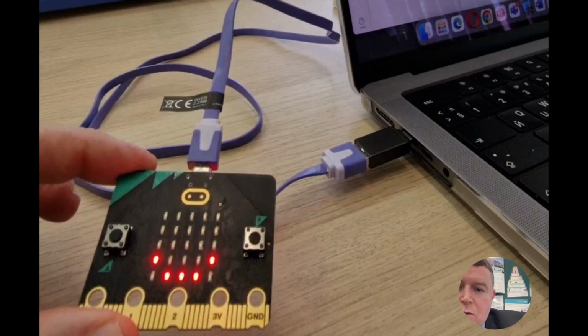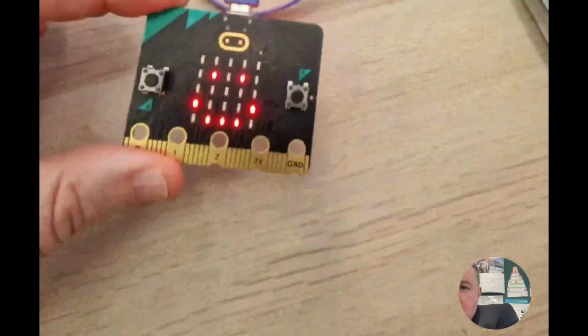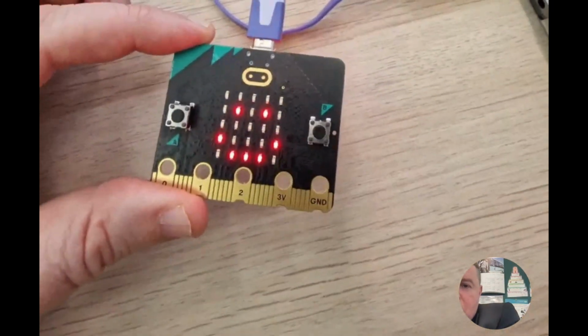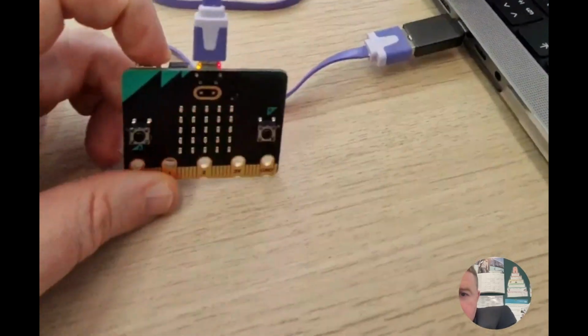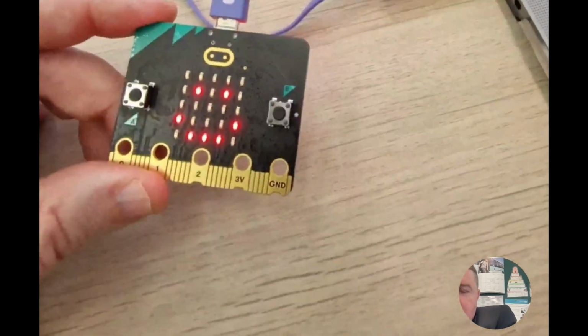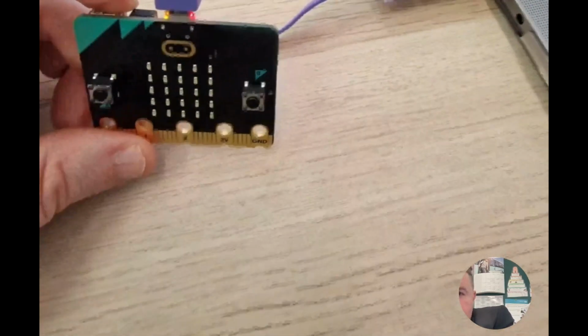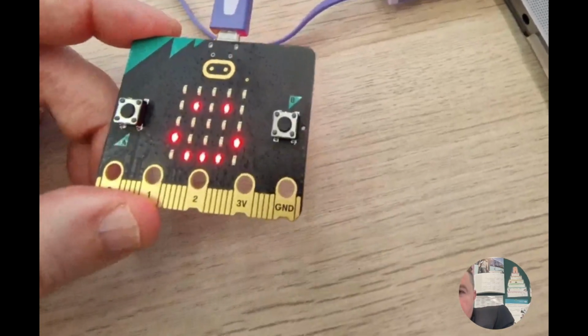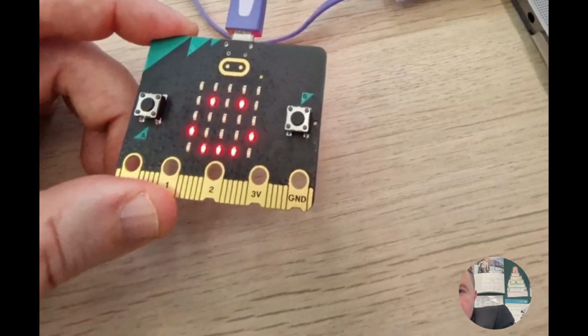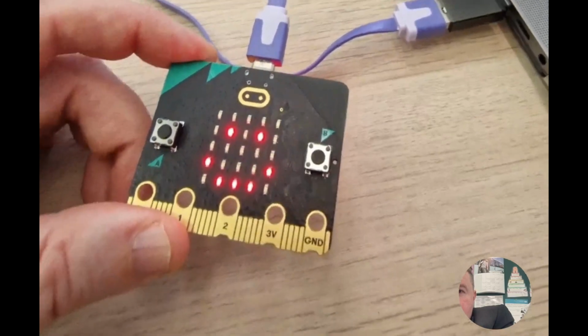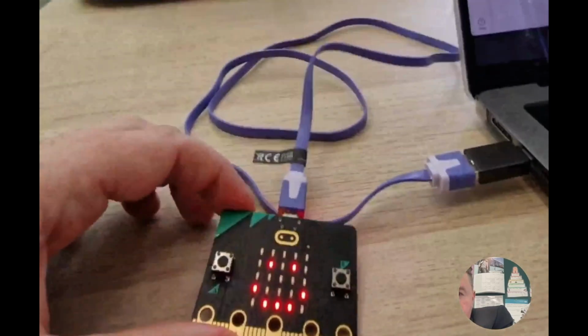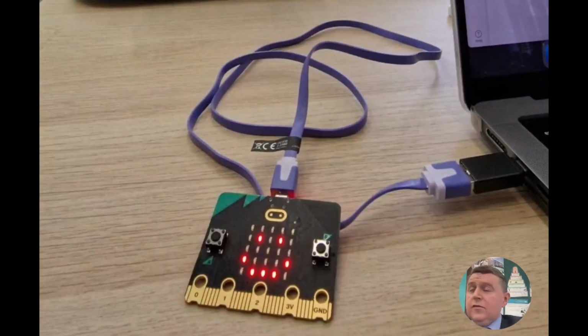So here we go. Just move the camera as you can see. There it works. If I tilt it, it goes off. If I tilt it back, it goes on. If I tilt it forward, it goes off. So it's saying the gesture up, face up, means that it'll stay on. So that's the challenge almost completed for today.